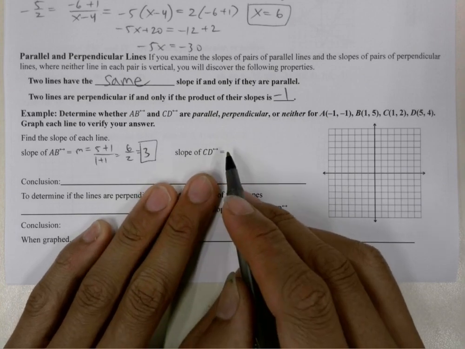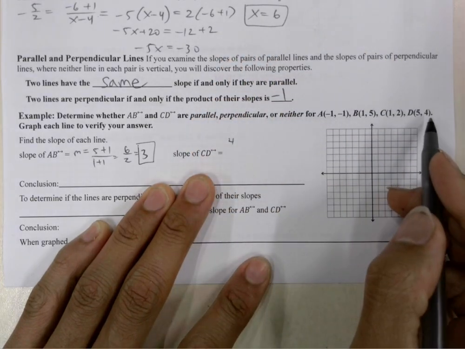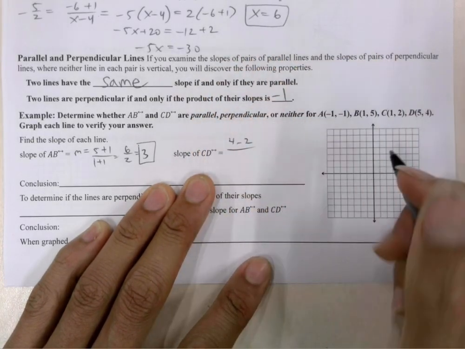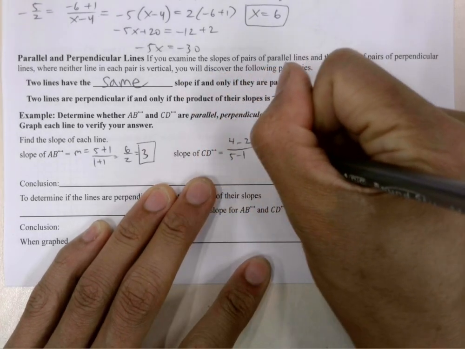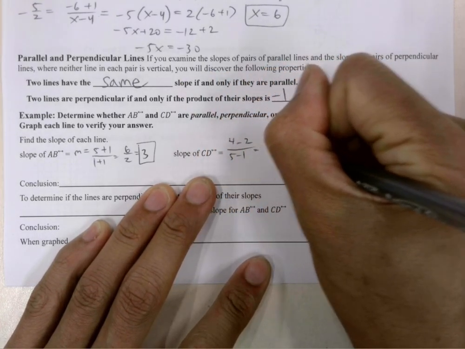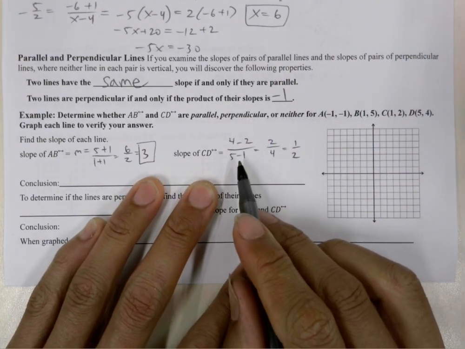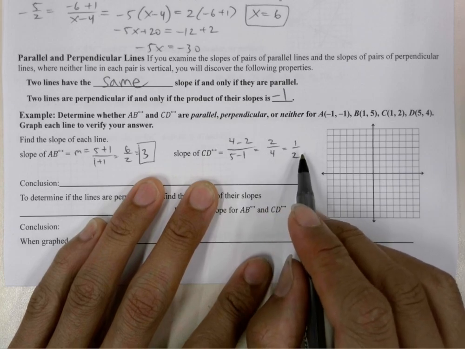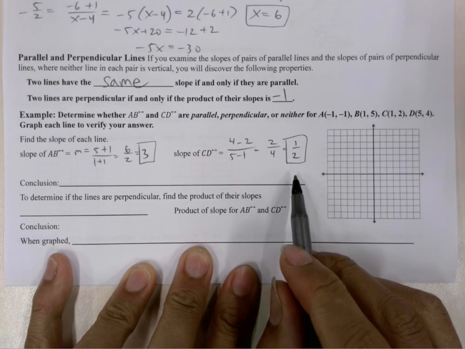And then our slope of CD is these two guys, so it's going to be 4 minus 2 over 5 minus 1. And so that reduces down to 2 over 4, and that simplifies down to 1/2. So those are our two lines.